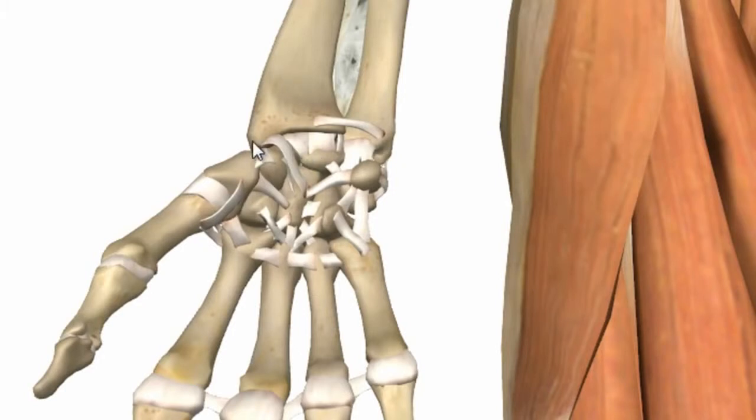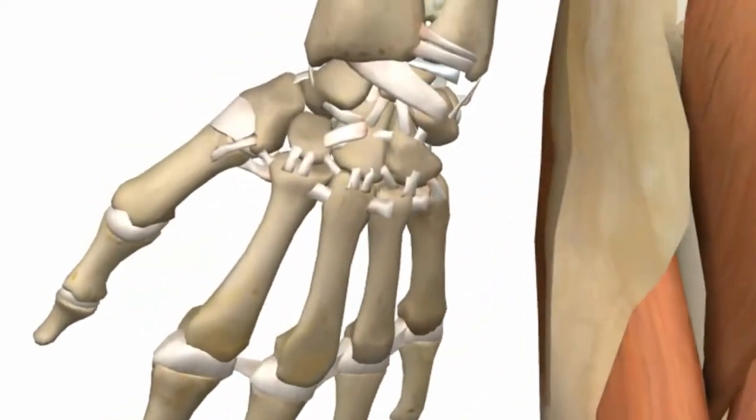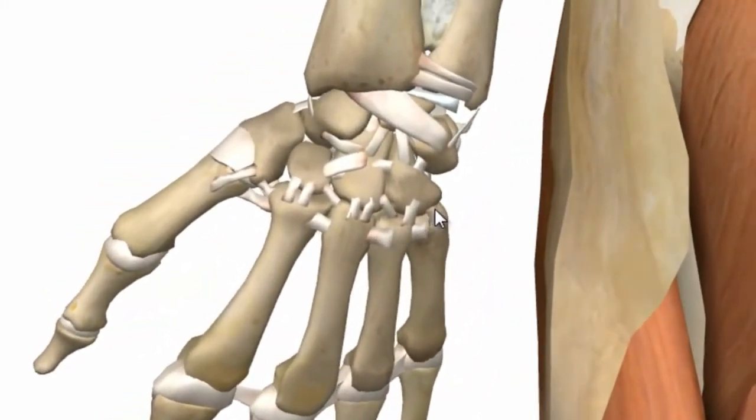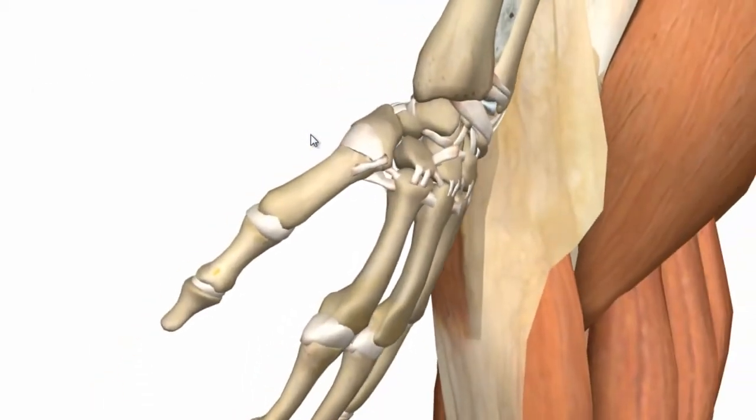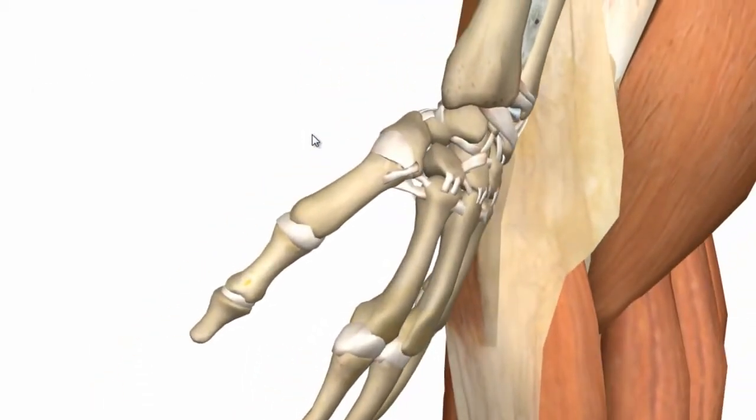So if I just rotate the model around, we can just look at the back of the hand, and there's only a radiocarpal ligament on the dorsal surface. So there's one dorsal radiocarpal ligament. So those are the ligaments that you have at the wrist joint.